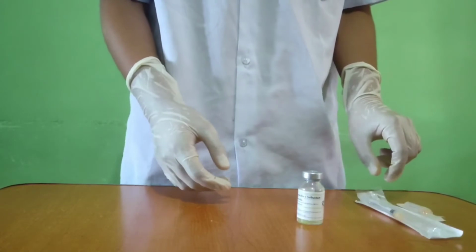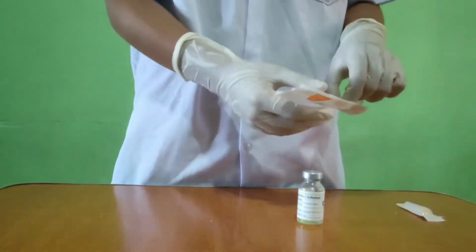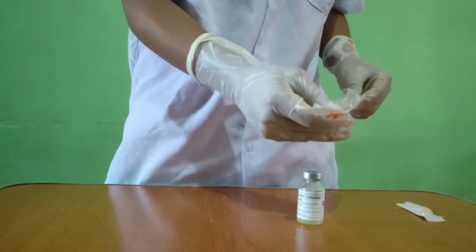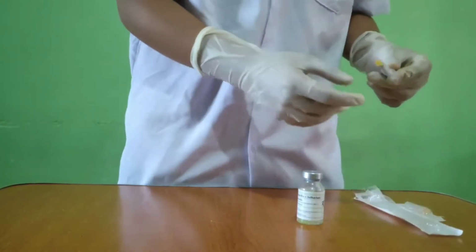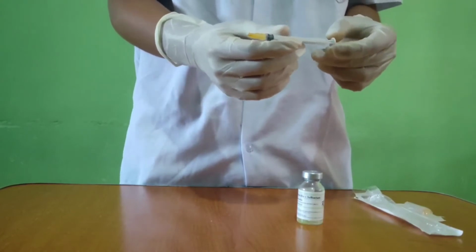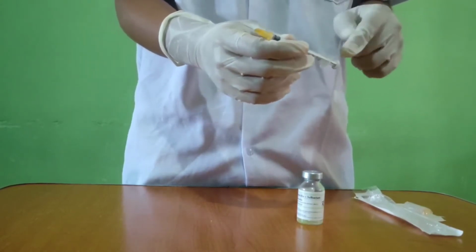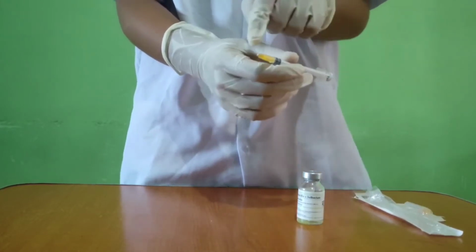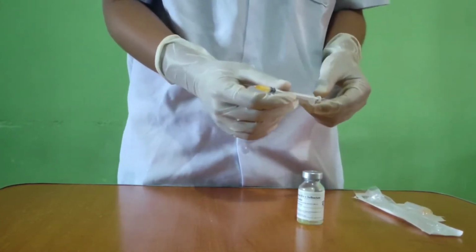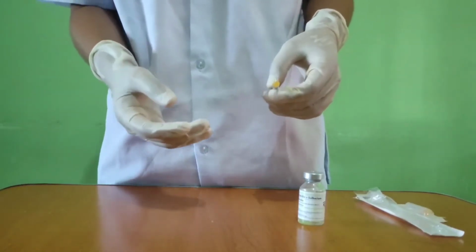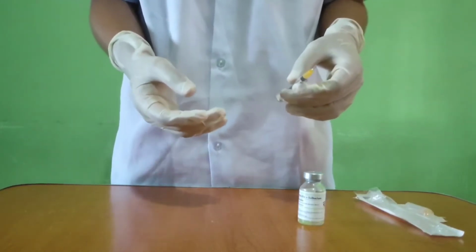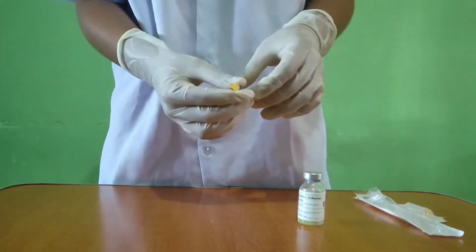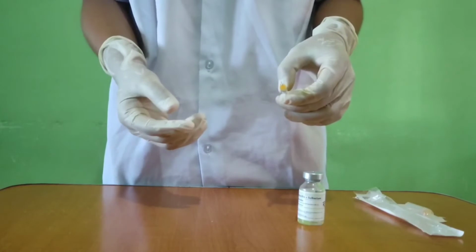After that, get the syringe, specifically the tuberculin syringe, because I'm doing the procedure of intradermal injection here. Also, make sure that you don't touch this part of the syringe. After that, we're going to draw back air, and the amount of air will equal the amount of fluid we're going to take out of the vial.